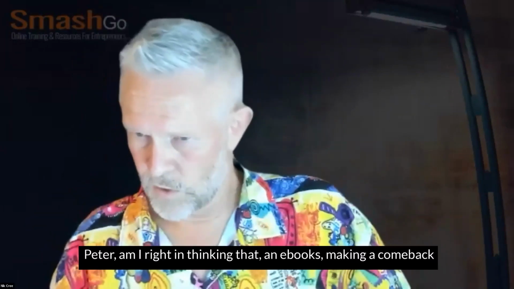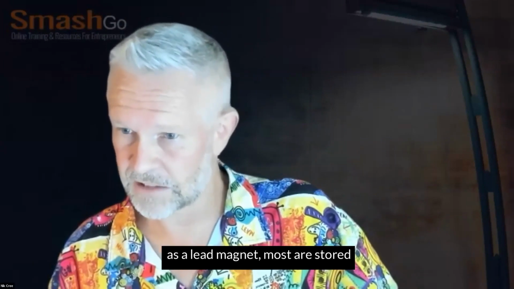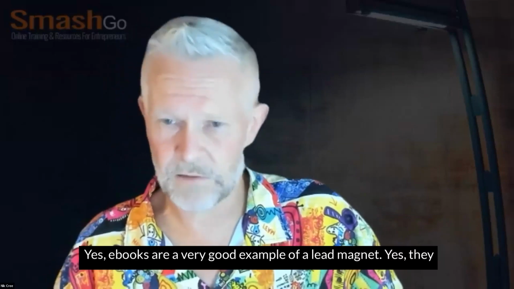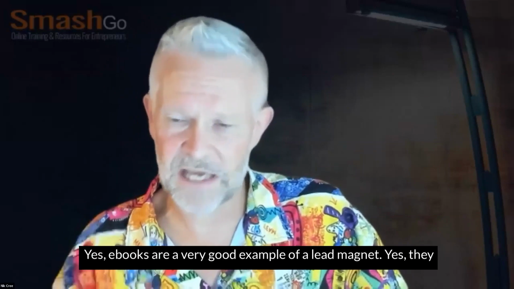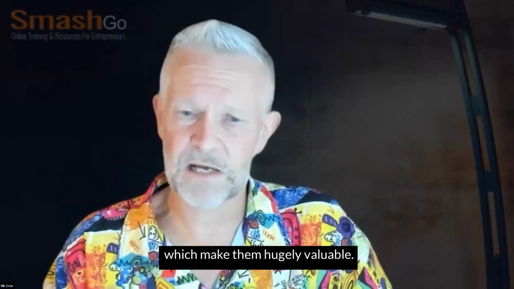Peter, am I right in thinking that ebooks are making a comeback as a lead magnet? Most are stored on a hard drive and forgotten about. Yes, ebooks are a very good example of a lead magnet. Yes, they are making a comeback. There are some things about ebooks, which I'll talk about as well, which make them hugely valuable.